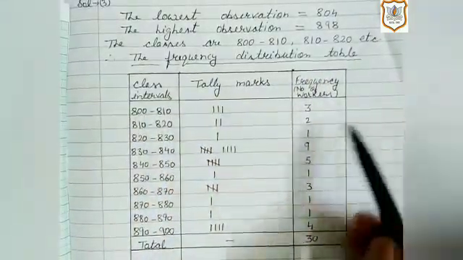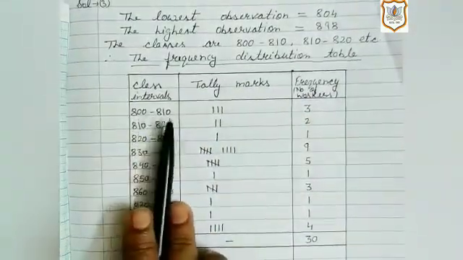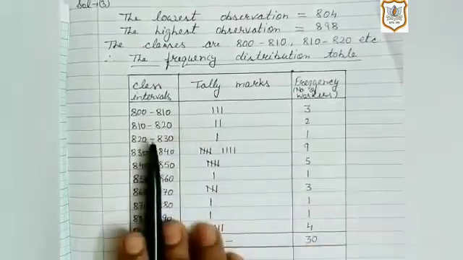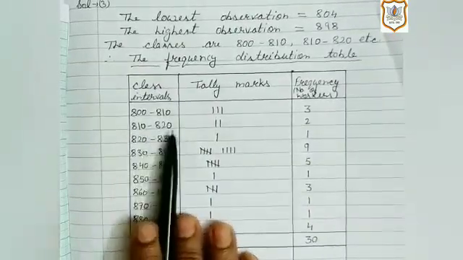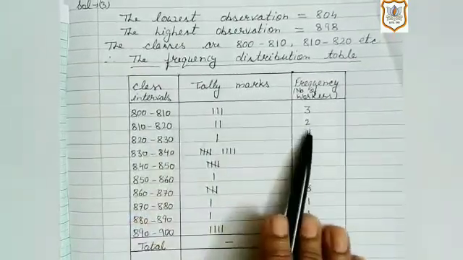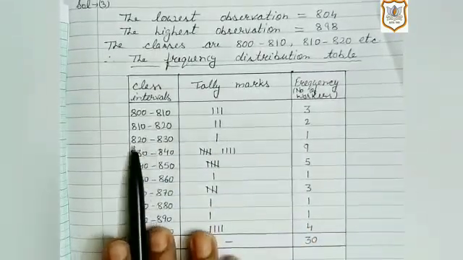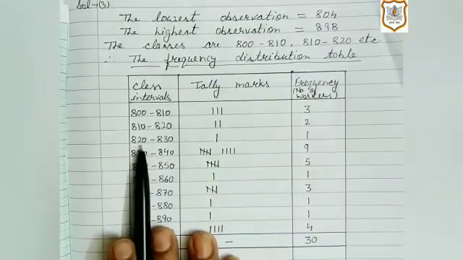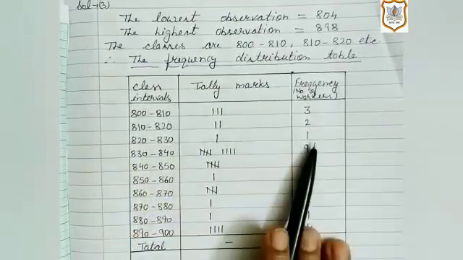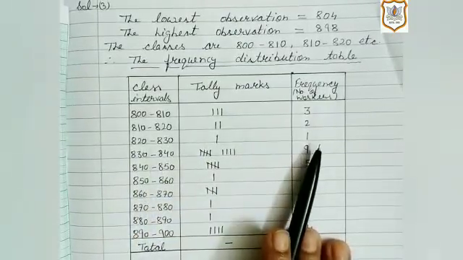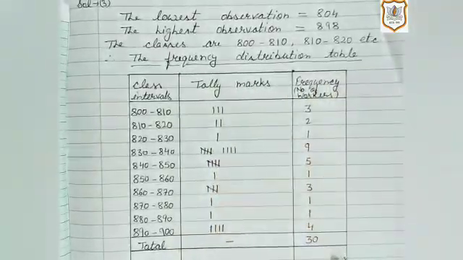The number of workers between 800 to 810 is 3, between 810 to 820 is 2, and between 820 to 830 is 1. So students, you have to make a frequency distribution table like this.